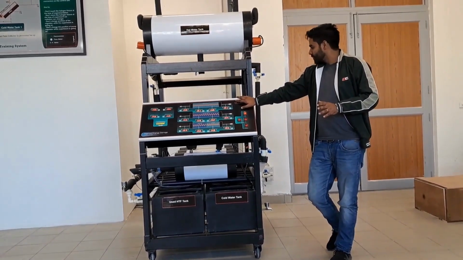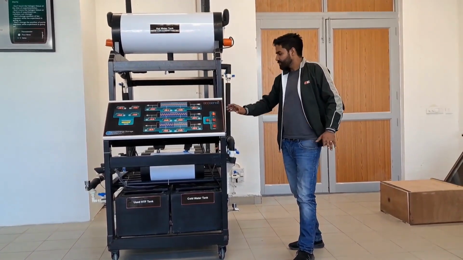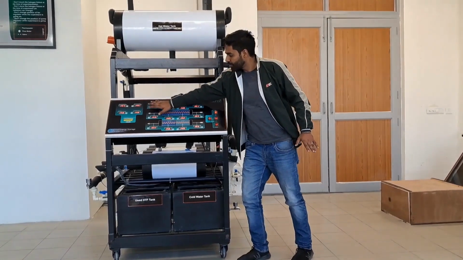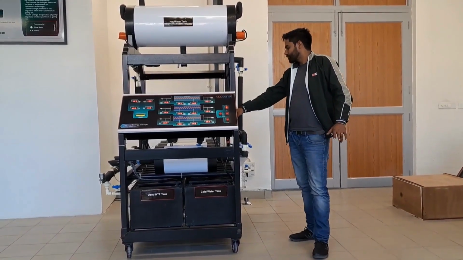So this system is divided into three parts. The first one is the control panel. The second part is PCMs. So PCMs are phase changing materials.